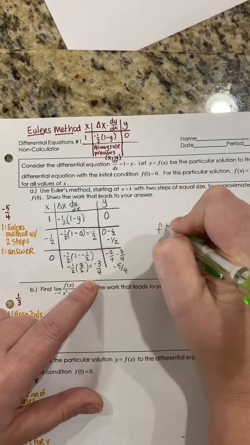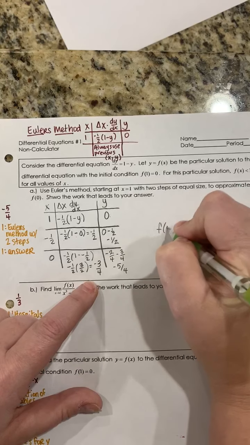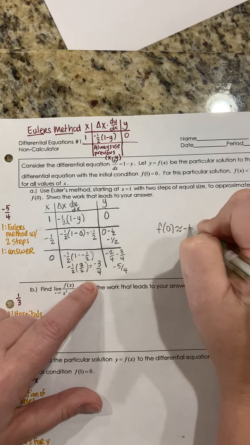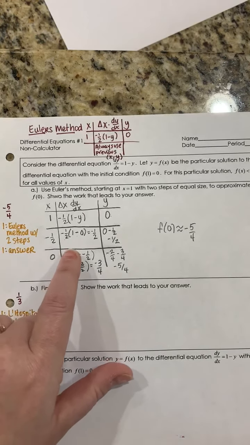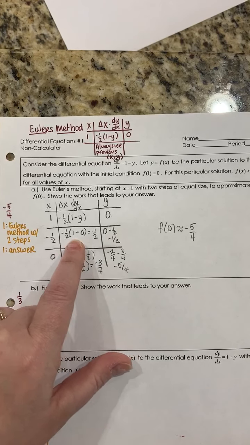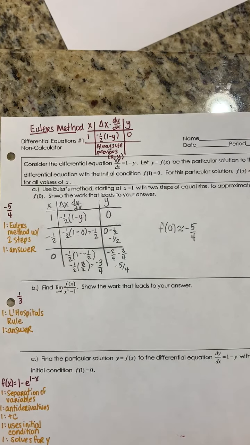So f of 0 is approximately negative 5/4. This one was 1 point for using Euler's method, which means you had your change in x times your derivative, and you had 2 equal steps here.